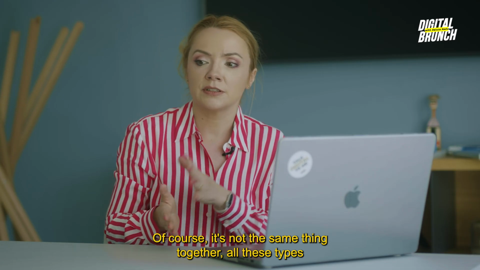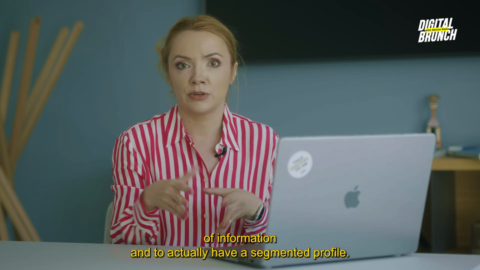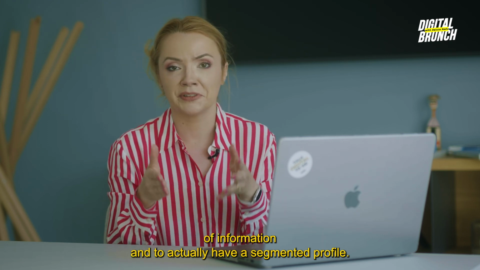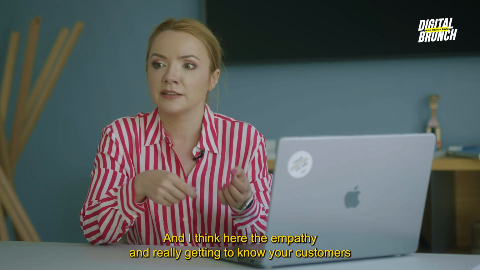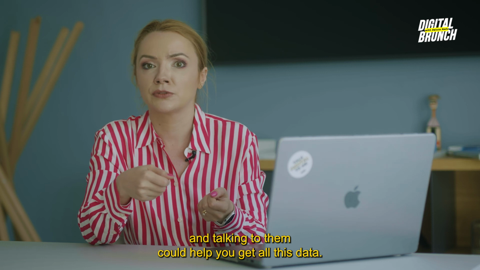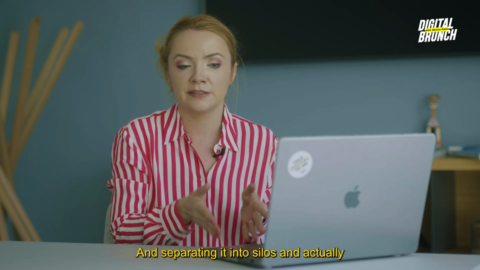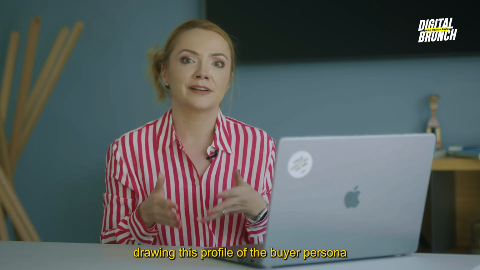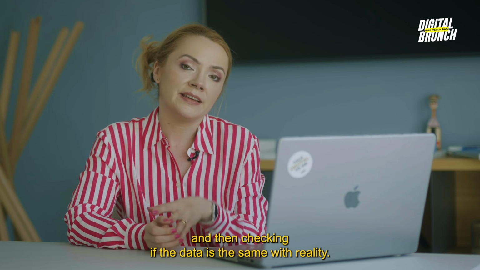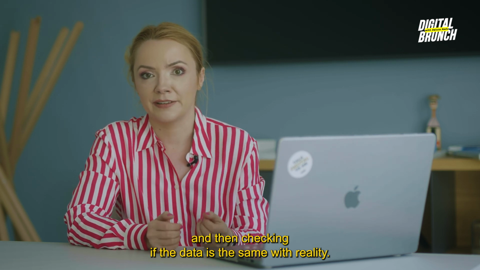Of course, it's not the same thing to gather all these types of information and to actually have a segmented profile. And I think here the empathy and really getting to know your customers and talking to them could help you get all this data and separating it into silos and actually drawing this profile of the buyer persona, and then checking if the data is the same with reality.